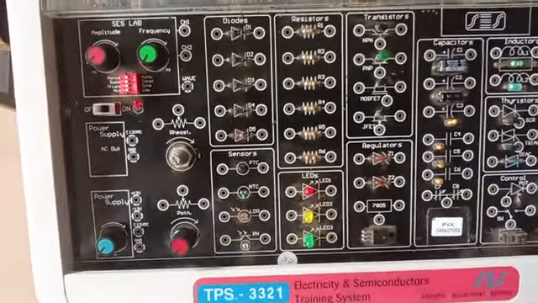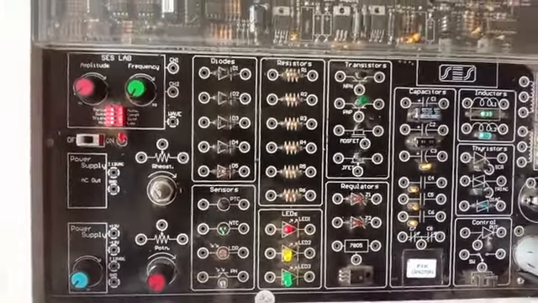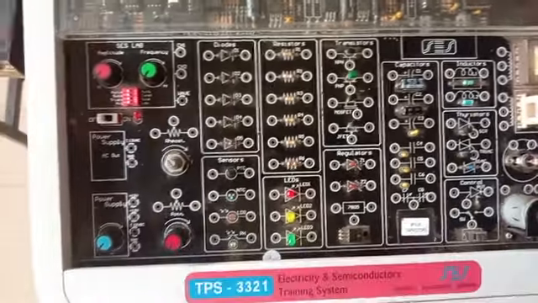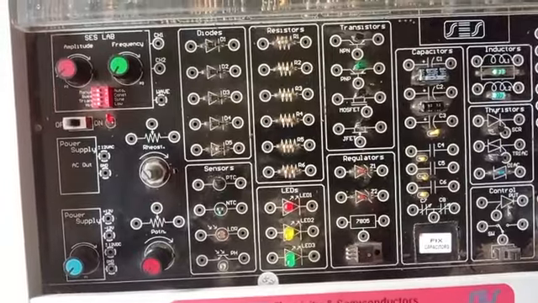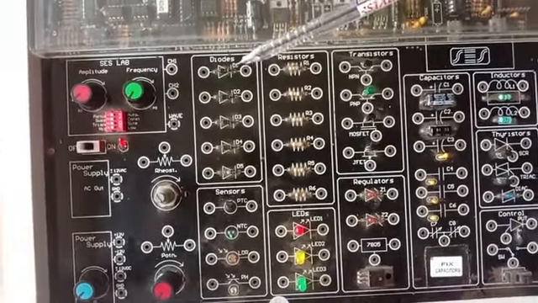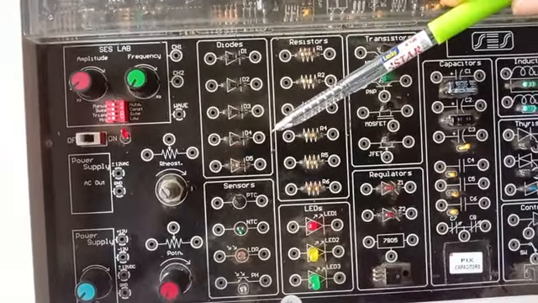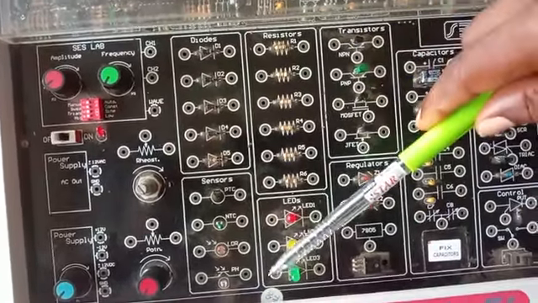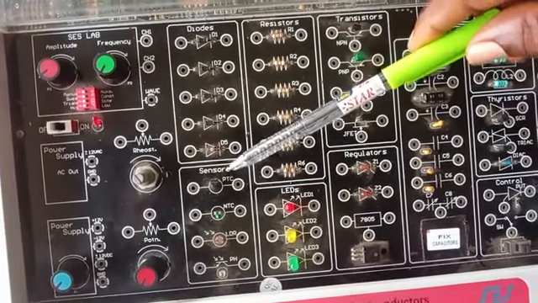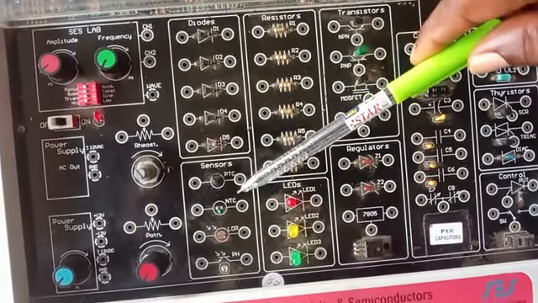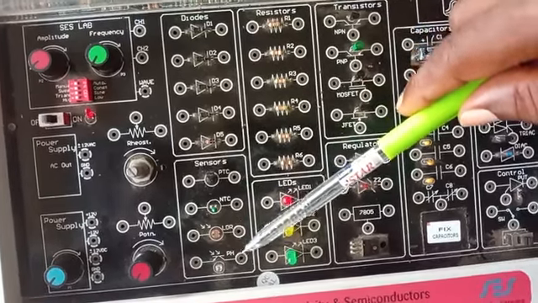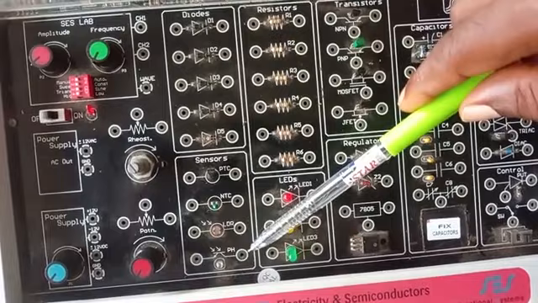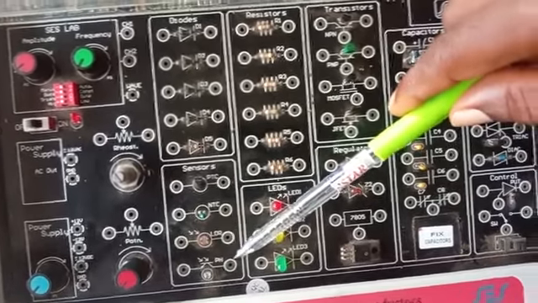Then let's look at this. This is a trainer that combines different electronic components. So look at this. You have different electronic components. Look at the diode here. We have diodes, different types of diodes. Then we have sensors here. We have positive temperature coefficient, negative temperature coefficient, light dependent resistor, and pH chemical sensors that look at the acidity.